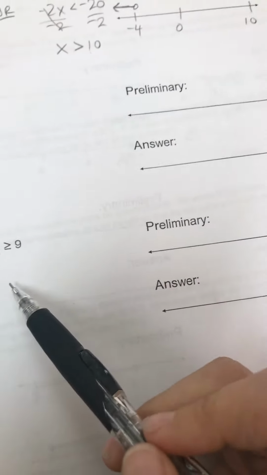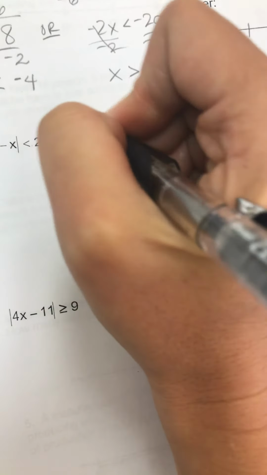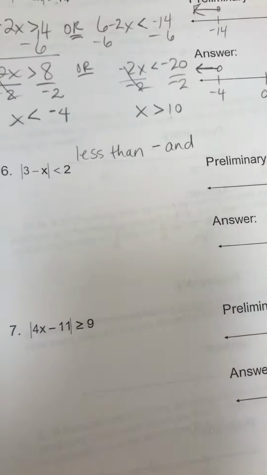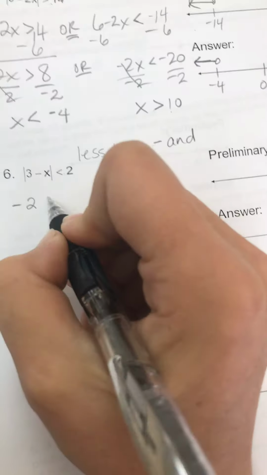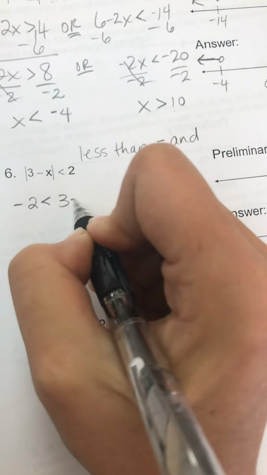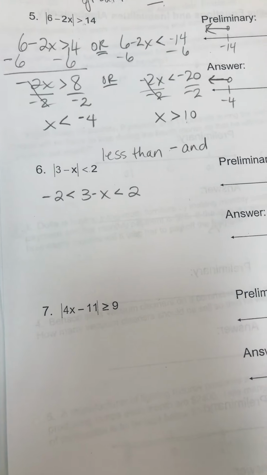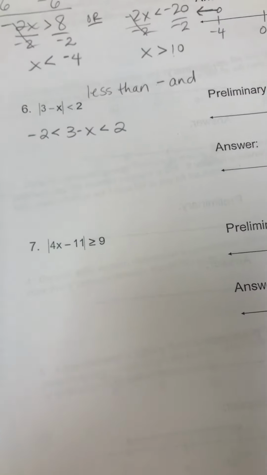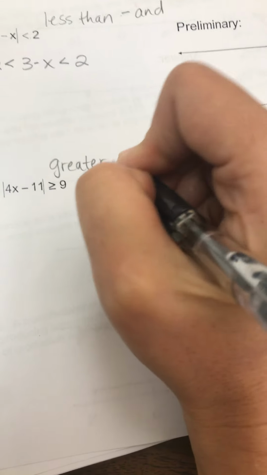Numbers 6 and 7 work the same way. On 6, you have less than. What does that mean? You have an and. So you would set it up like negative 2 is less than 3 minus x is less than 2, and then solve just the same way and graph. Over here, you have greater than or equal to.